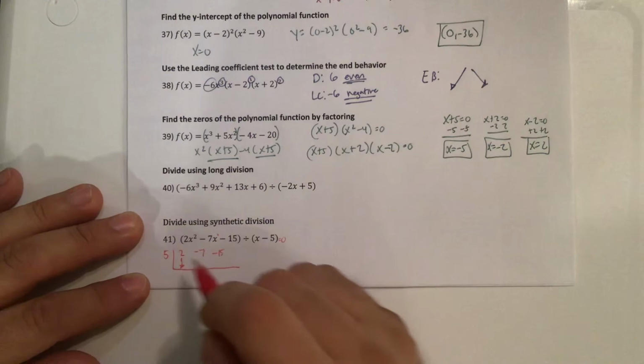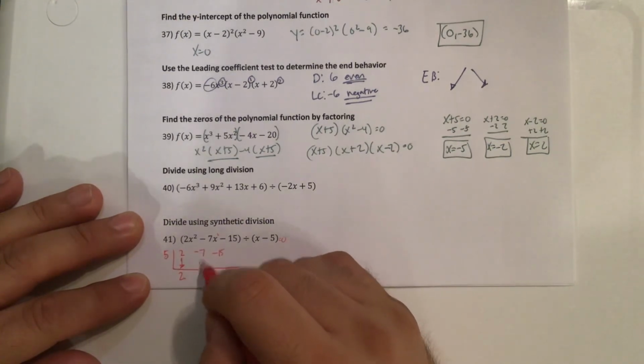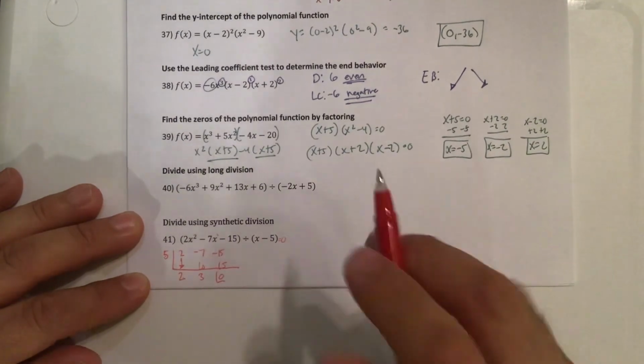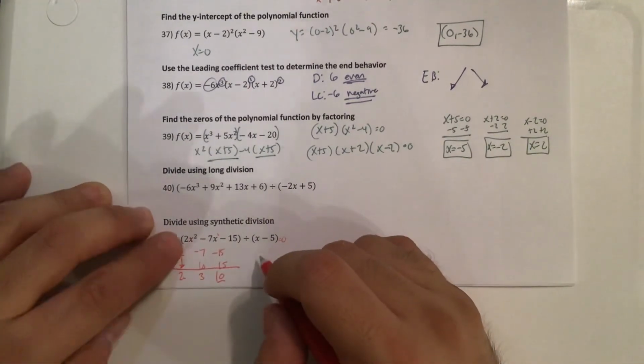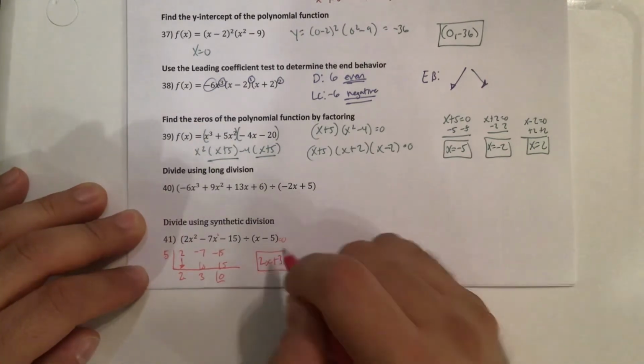So we drop the first term, and then we multiply by the pivot. 5 times 2 is 10. Combine, which is 3. 5 times 3 is 15. Combine, you get 0. So the remainder is 0. For my answer, I drop 1 power from x squared to x, so 2x plus 3.